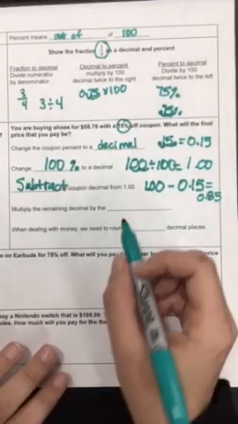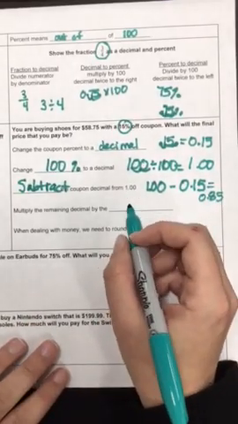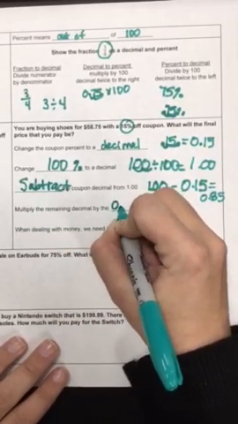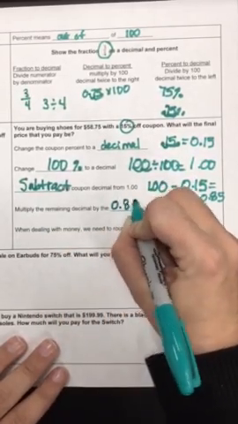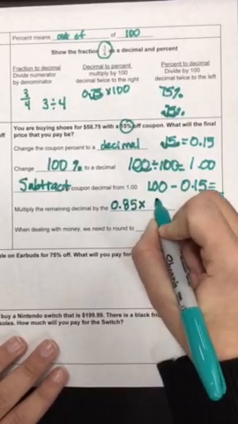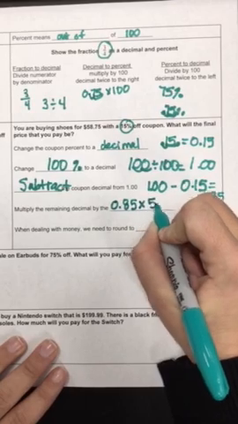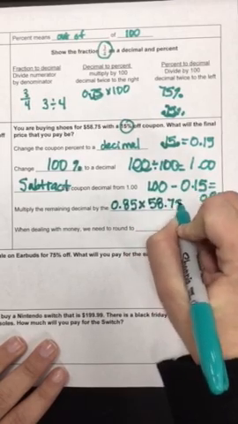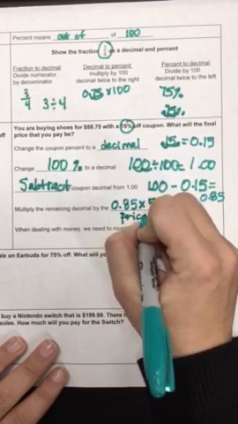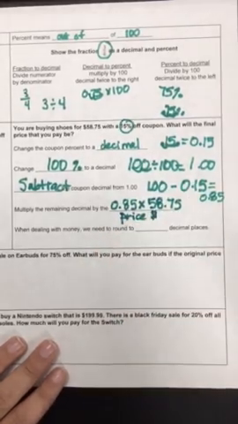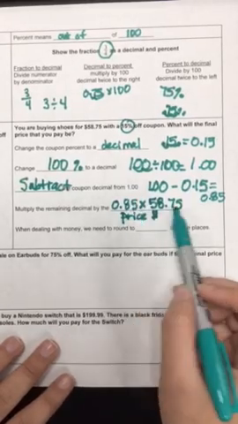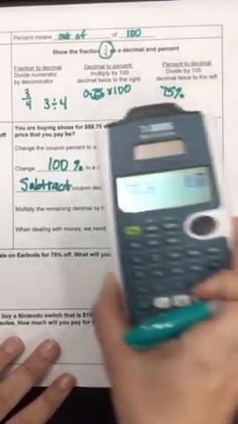So we're going to multiply. We know that the word "of" means multiply. So we're going to multiply the remaining decimal by the price. Okay? So in this blank, you actually need to write the word price. But I showed the operation too. So we're going to multiply the remaining decimal by the price.